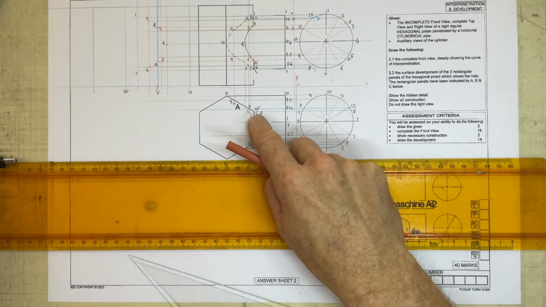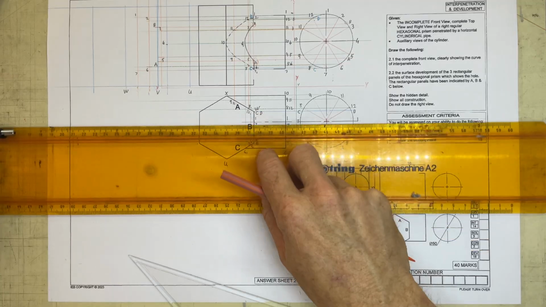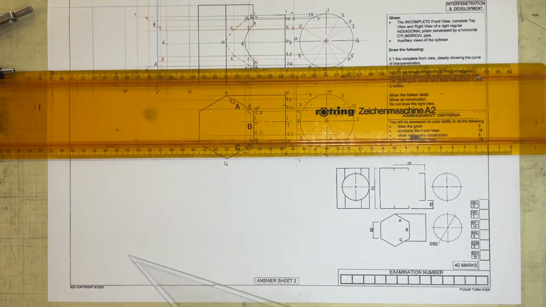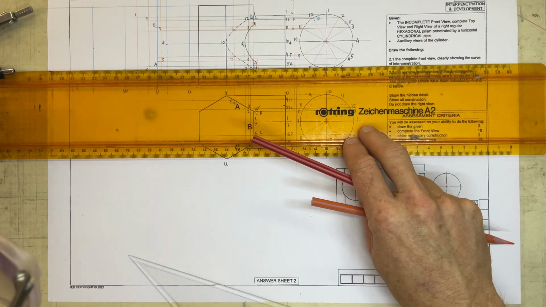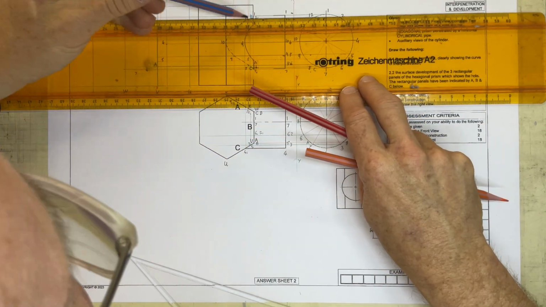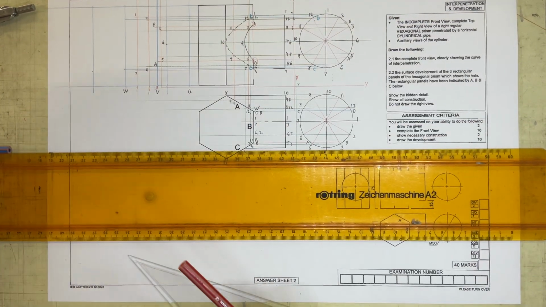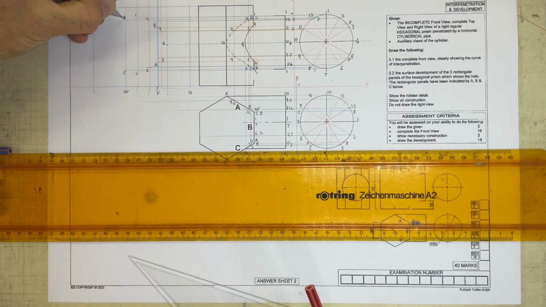Once I've got that, I need to find the corner over here, C and D. That's the next thing that we have on this line, and that is on corner W. So we look for C and D. There is C over there. I'm just going to take C and D. There is C coming across, and D coming across. C is down at the bottom here, C and D over there.